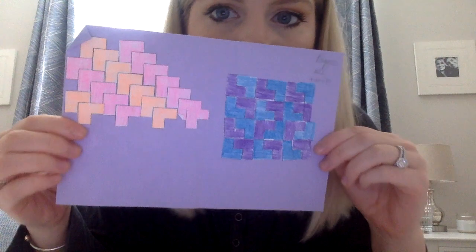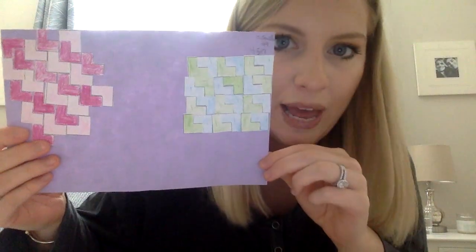Okay, and let me show you an example of what we will be doing in our next math lesson. These are tessellations. These are some examples from students in the past. Pretty cool, huh? All right, so that's what we'll be working on coming up.